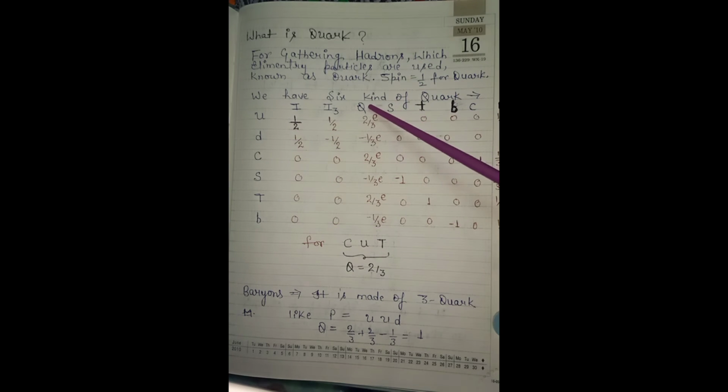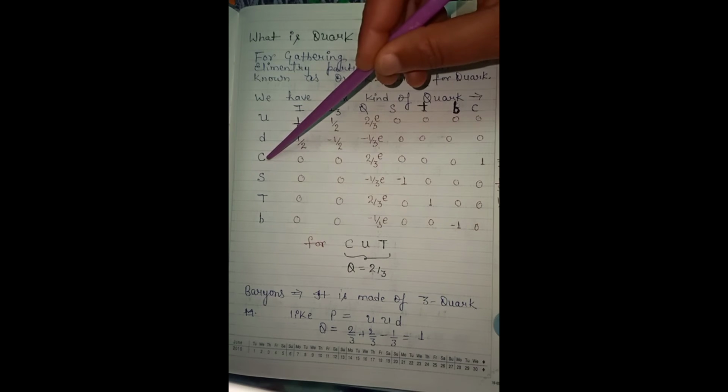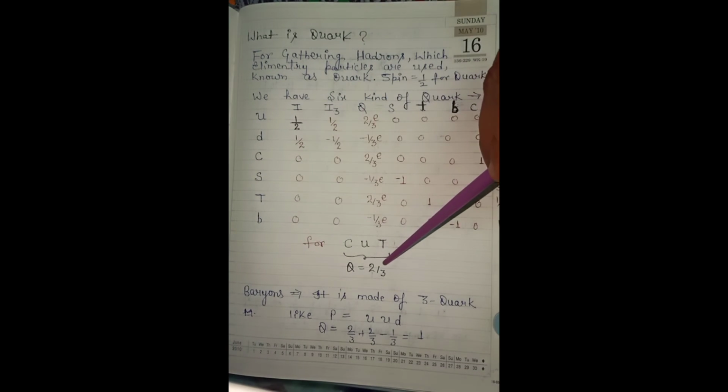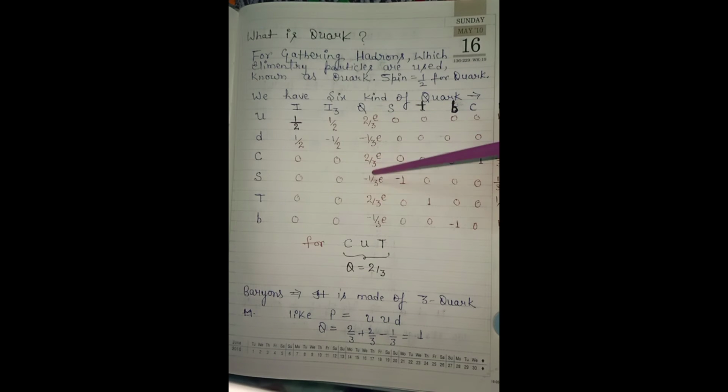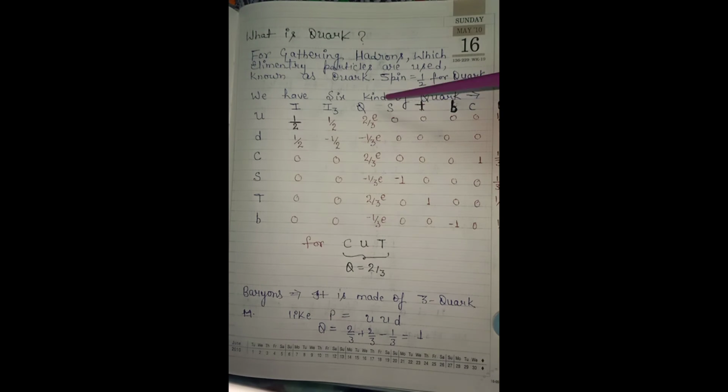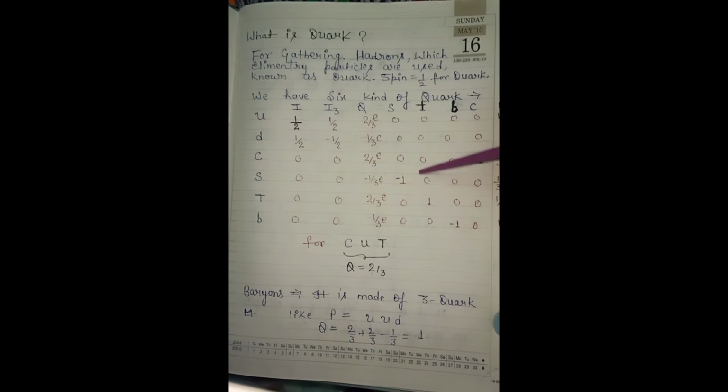If we talk about charge, then we have to remember it. For charm, up and top, the charge will be 2 by 3, and for the remaining, the charge will be minus 1 by 3. Strangeness will be minus 1 for the strange quark and 0 for the remaining.